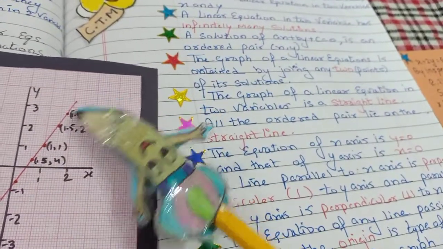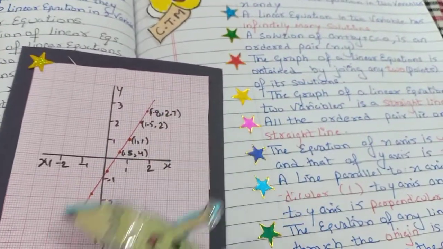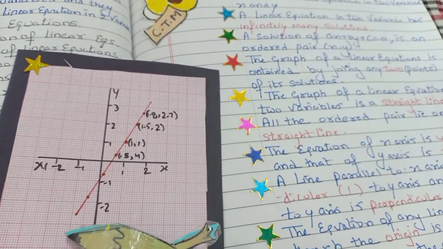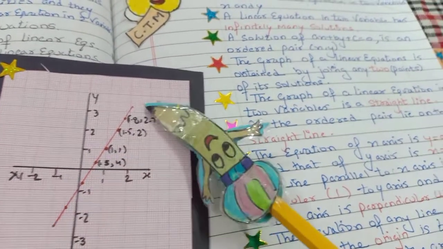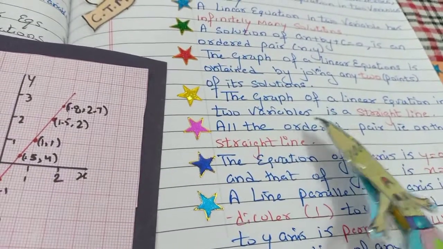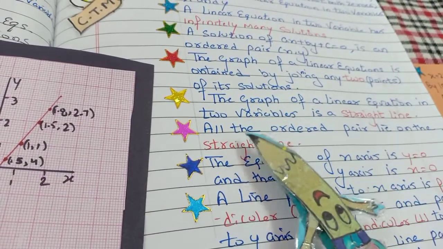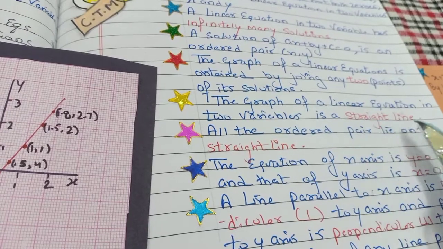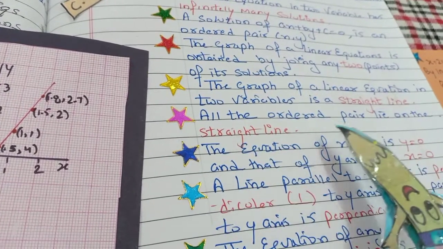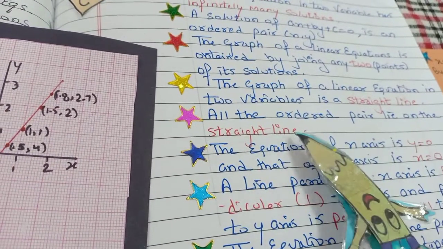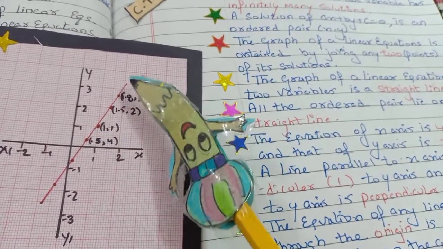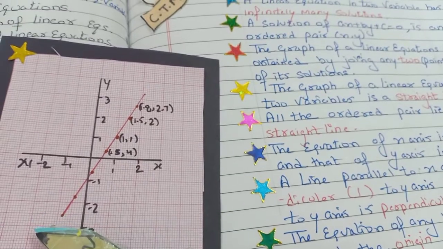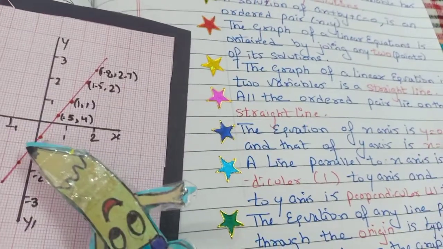A linear equation in two variables always represents a straight line. The graph of a linear equation in two variables is a straight line. All the ordered pairs lie on a straight line for a linear equation in two variables.